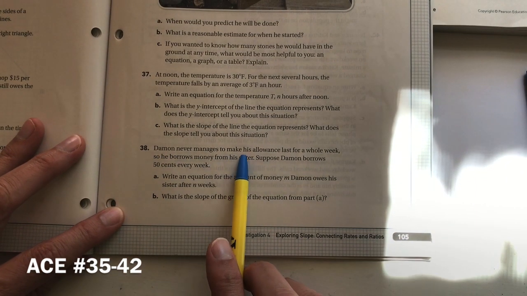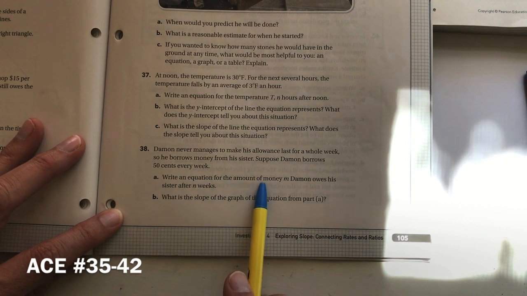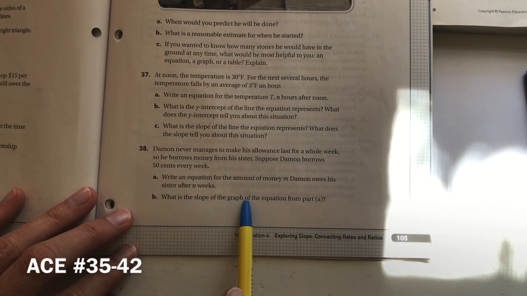38. Damon never manages to make his allowance last for a whole week, so he borrows money from his sister. Suppose Damon borrows 50 cents every week. Write an equation for the amount of money M Damon owes his sister after n weeks. What's the slope of the graph of the equation from part A? Okay, so it's pretty straightforward.